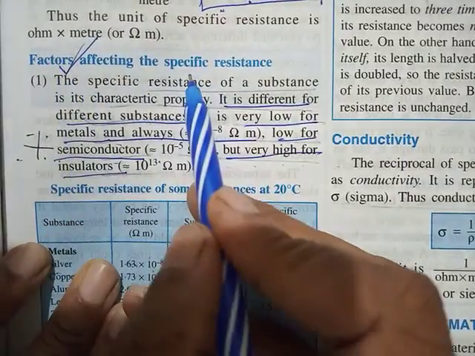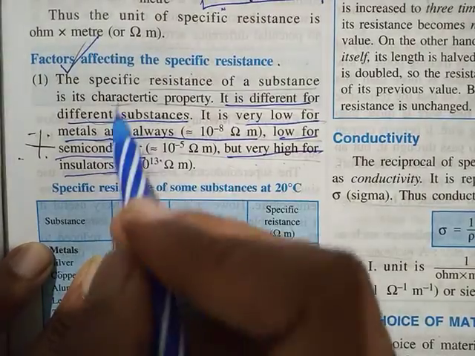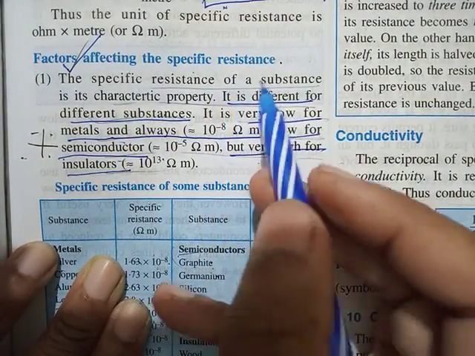Now come to factors affecting specific resistance. Specific resistance depends on just two things.